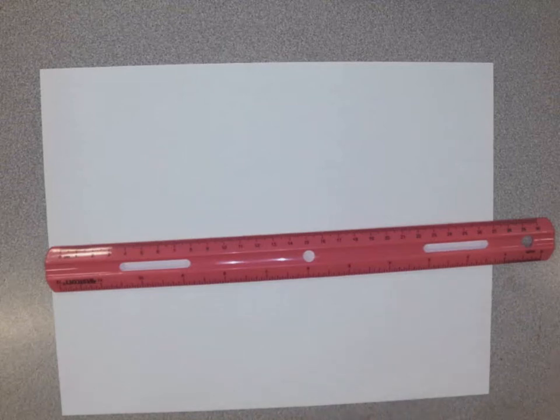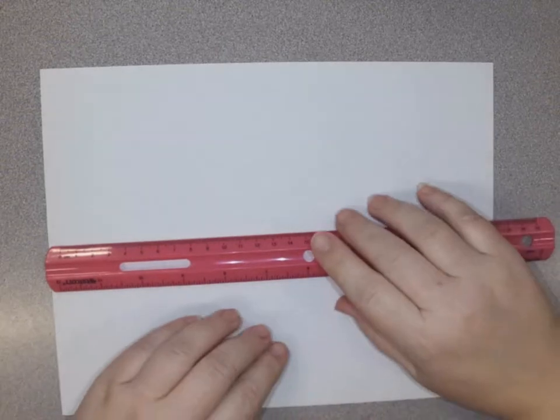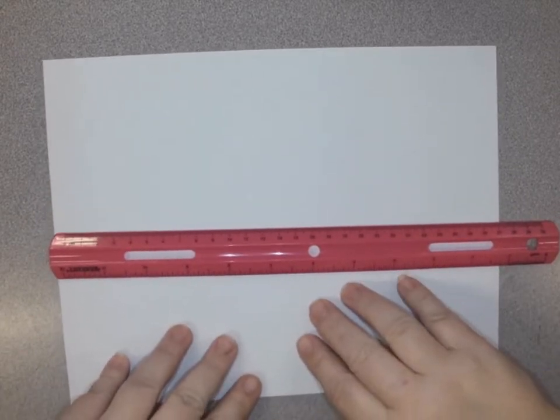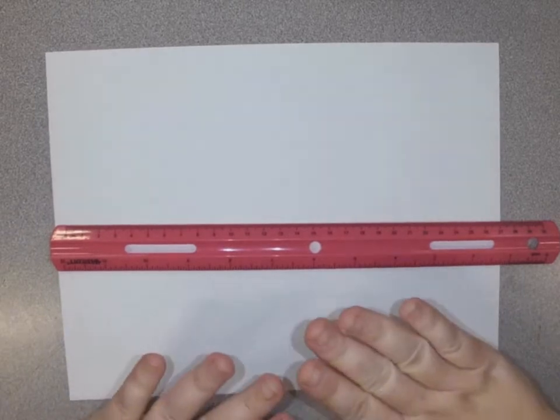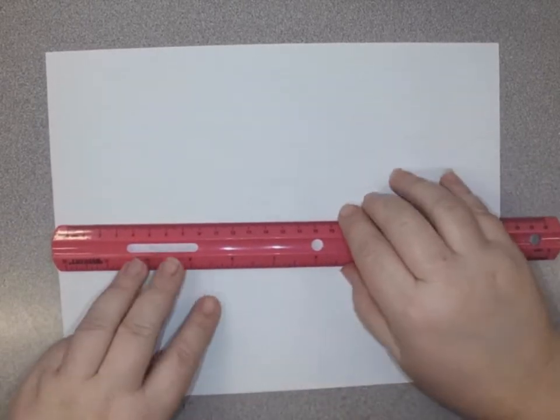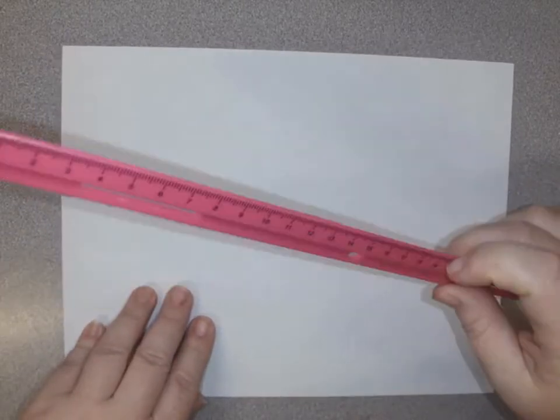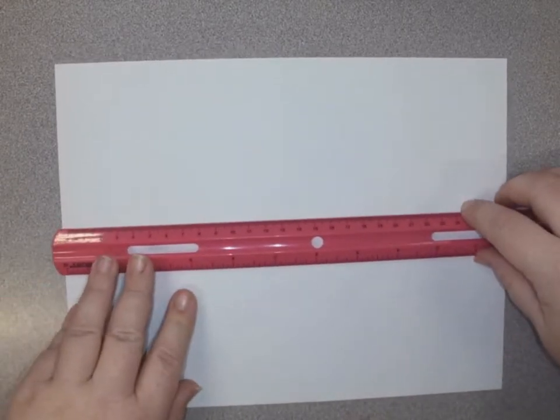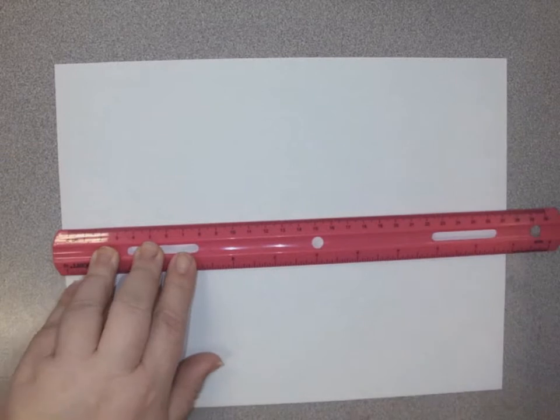Hello, 7th graders. Okay, so last week we did our 1-point perspective cubes, and this is the next step, which is the 1-point perspective city. So you're going to want to take your ruler. You need a ruler for this again, just like we did before. This is for checkpoint 1.